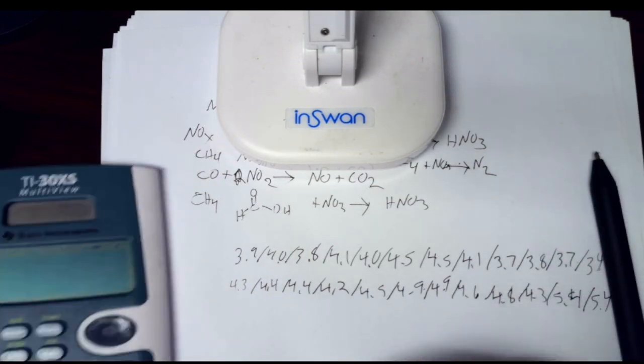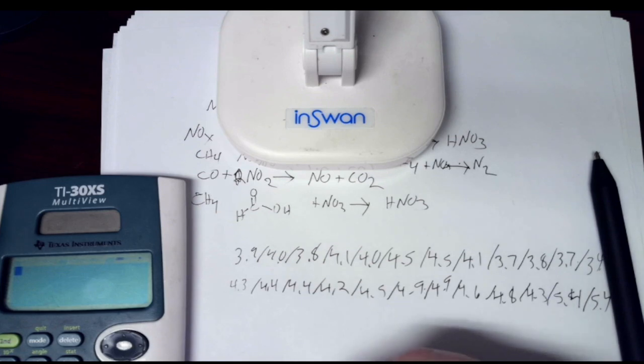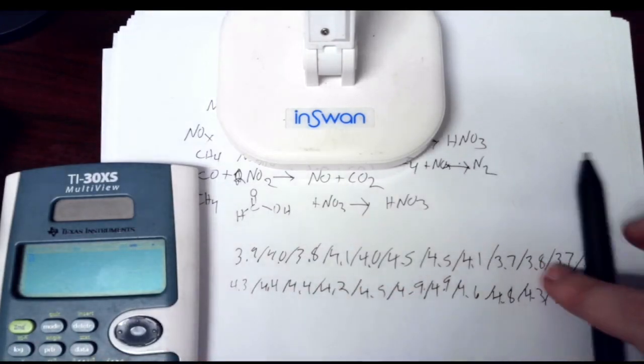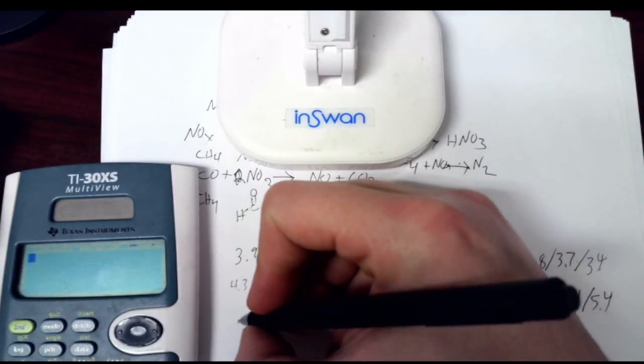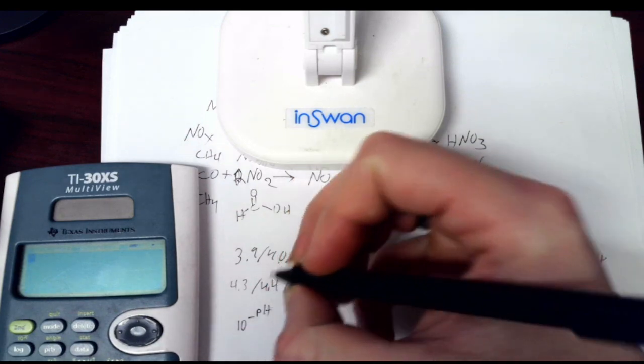The trick here is not just a simple average. Because pH is a logarithmic scale, we have to convert these into concentrations. To convert a logarithm, you say 10 to the negative pH is going to be the H plus.